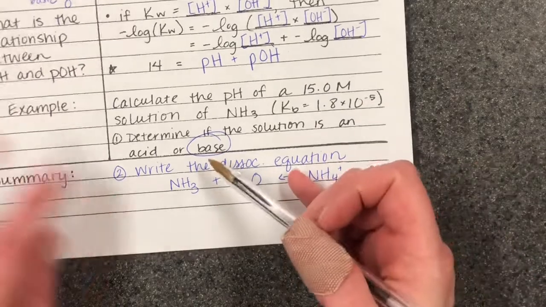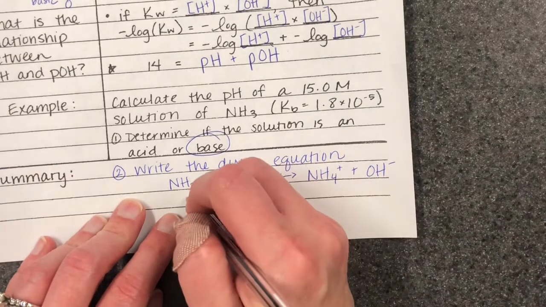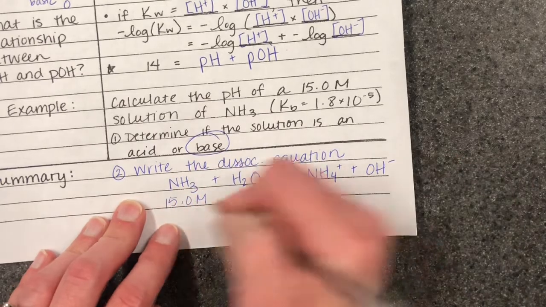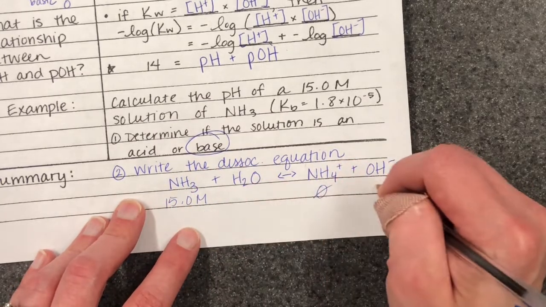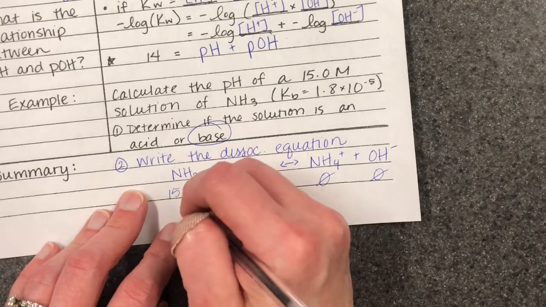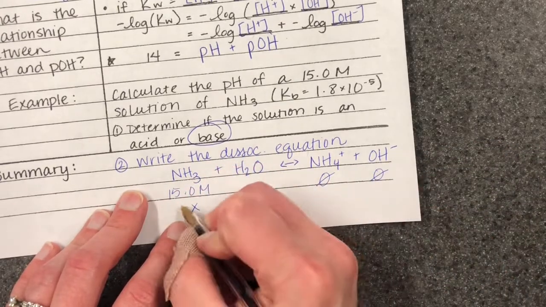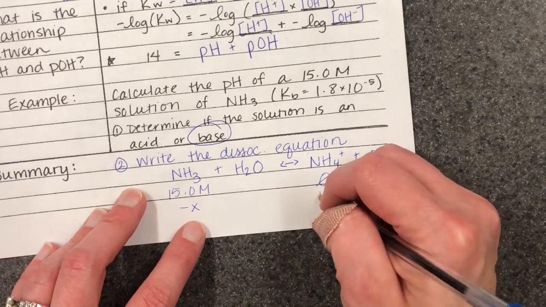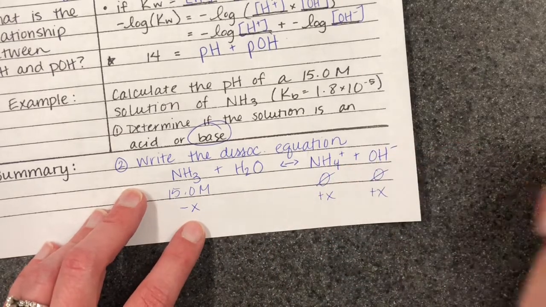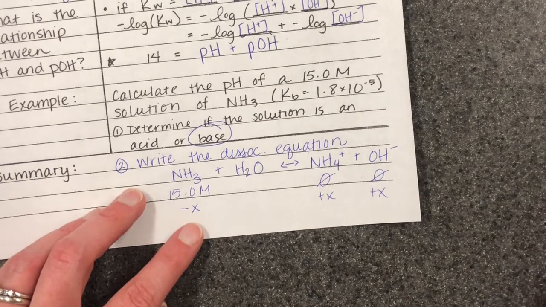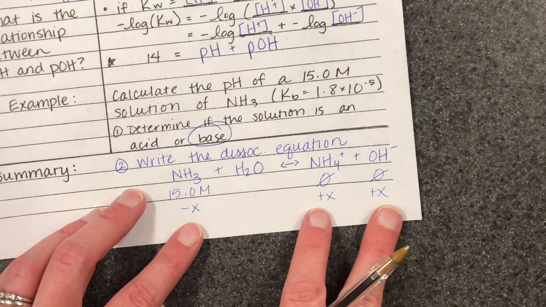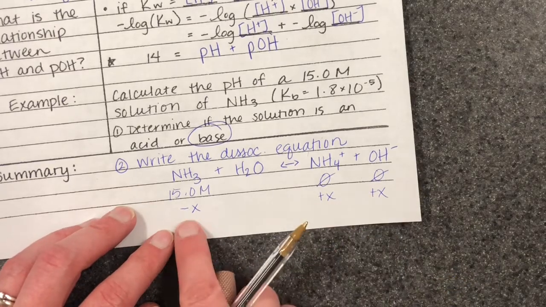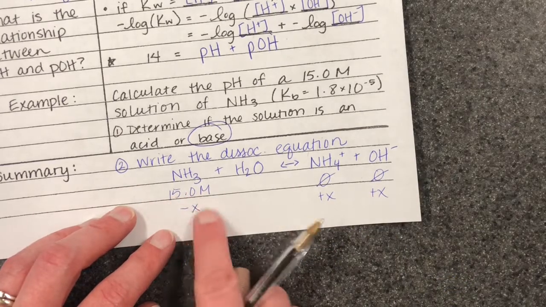And so the way that this works is, we know that we're going to have the 15 molar here, and that we don't have any of this to start with. We know that we are going to lose on this side of the equation. We're going to lose reactant in order to produce these ions to produce products. And so for my equilibrium expression, what I'm going to do is set Kb equal to my products, which is x times x, otherwise known as x squared, over my starting concentration minus x.